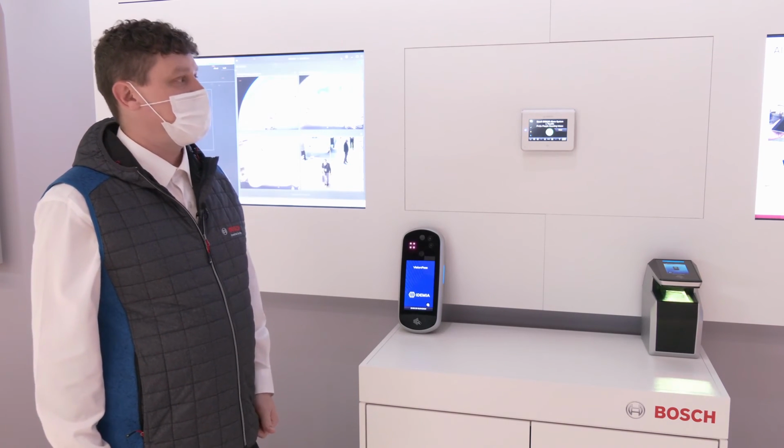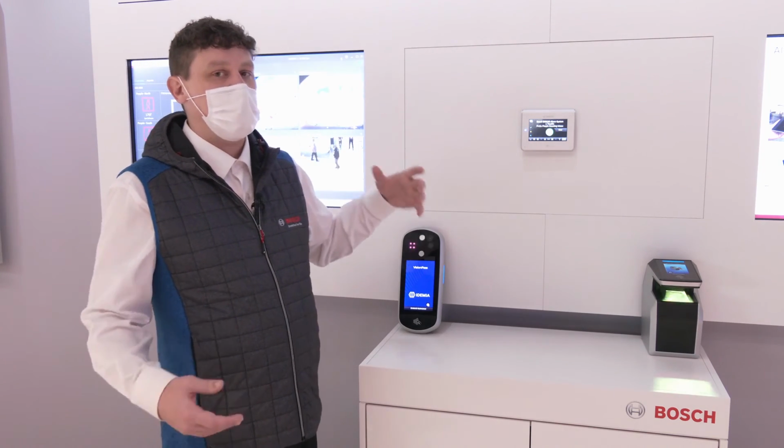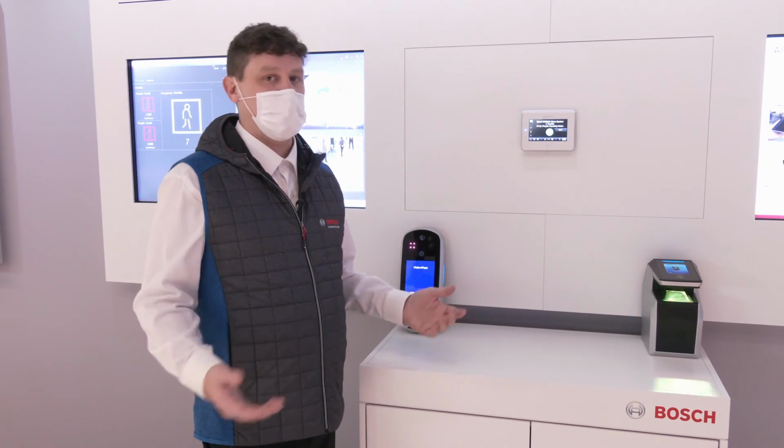So yeah, that's the biggest thing, is that our cameras have those analytics, and the camera itself can then become a smart sensor for the intrusion alarm system.